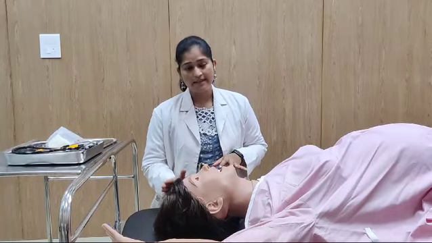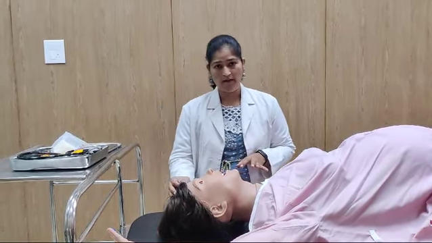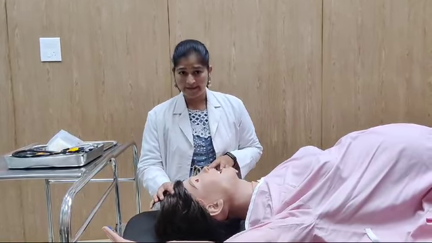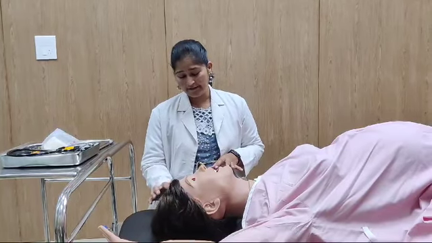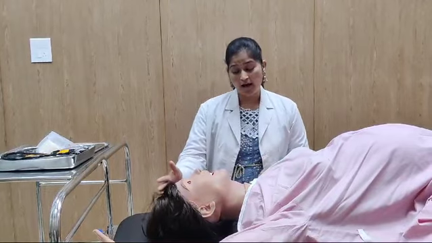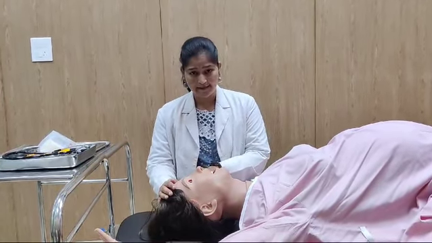So first we will see the head examination. In that we have to check the appearance of the hair, the texture of the hair, and whether any dandruff is there or not, any skin irritation or any skin disease, or any previous scar. We have to assess that. And after that we will come to the eye examination.